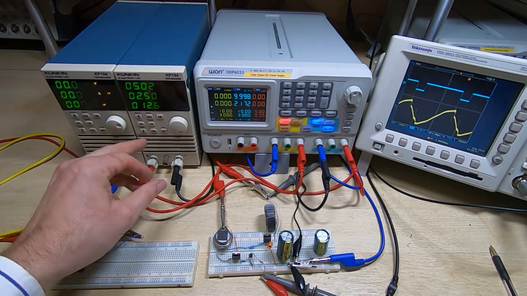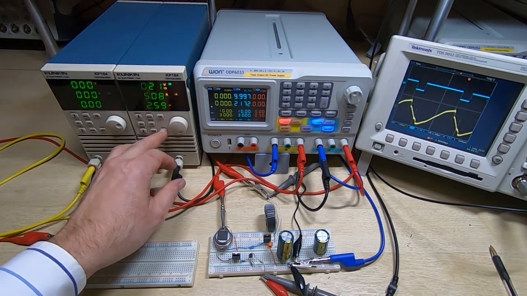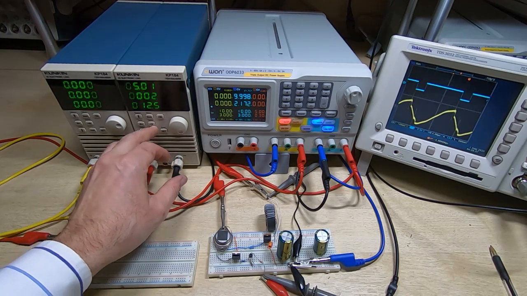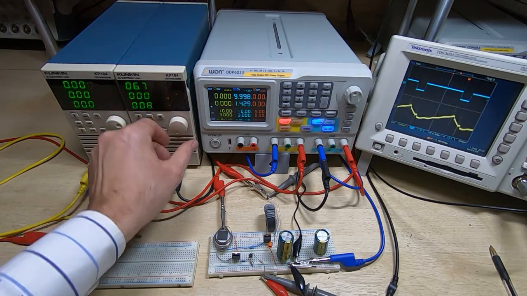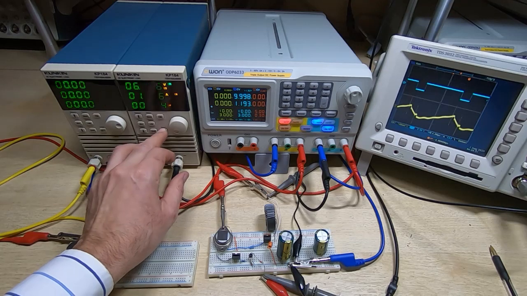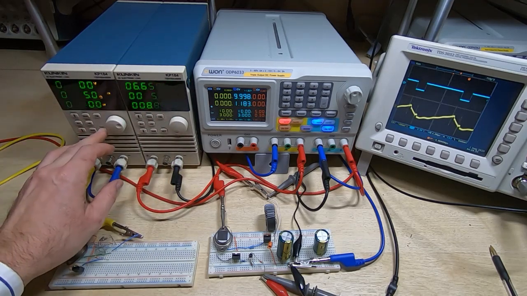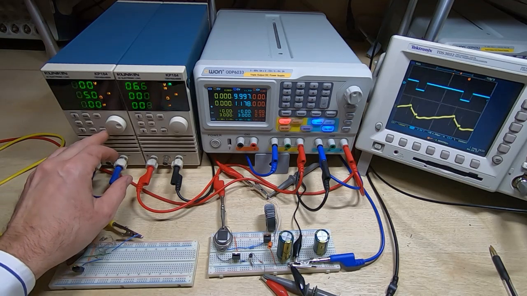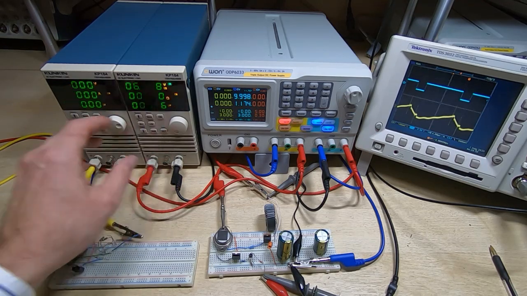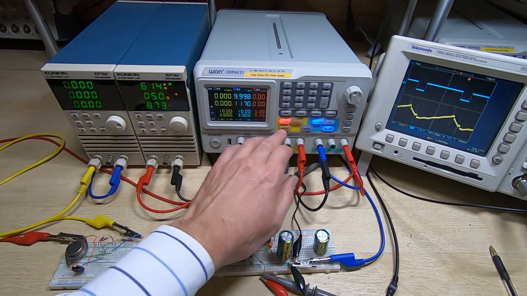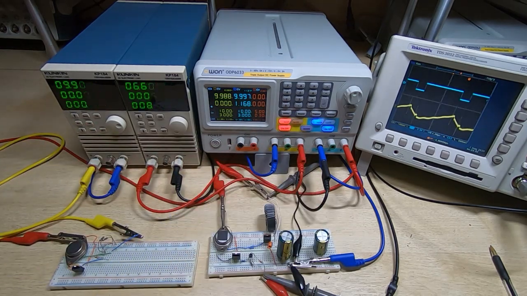What we'll do now is, just by way of comparison, we'll look at the linear supply. Before we do that, I'm going to set them so they're both the same, so we can do a side-by-side comparison. So we've got 5 ohms set on this electronic load, 5 ohms on the one that's connected to the linear version of the supply. We'll turn on the linear source, we'll turn on the load.